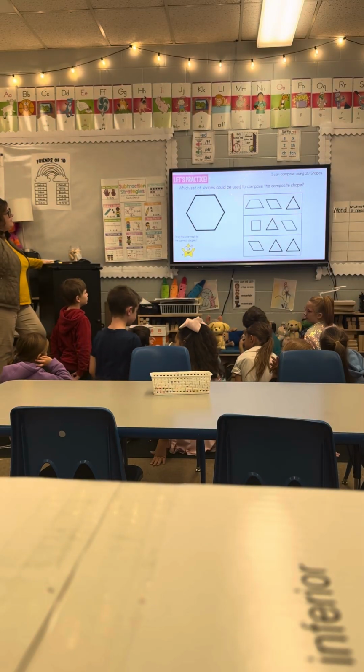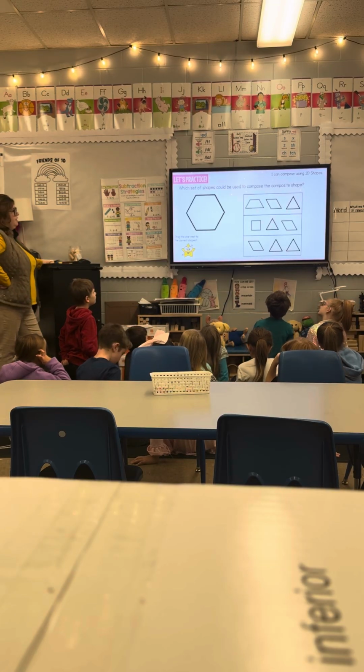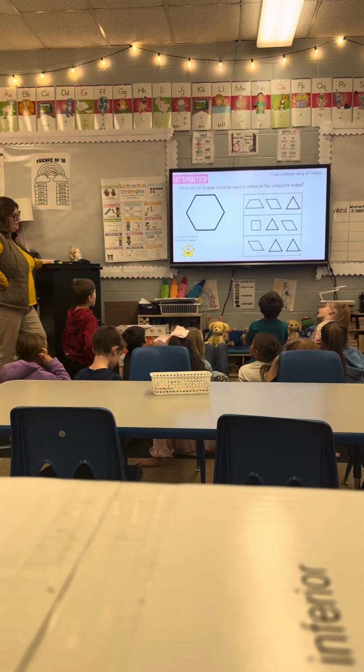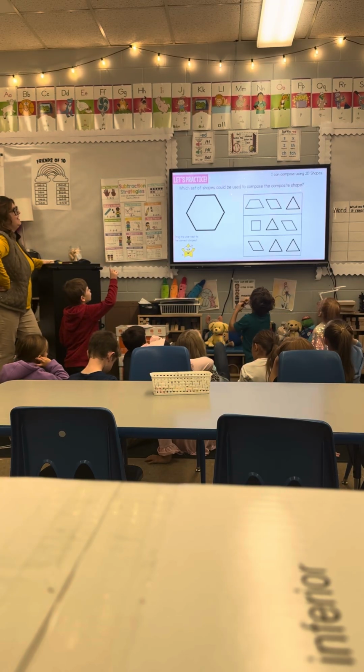Hexagon. So which set of shapes can be used to compose this composite? Do you see four triangles on that? No. Yes. A rhombus and two triangles.